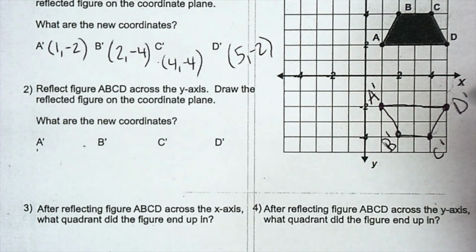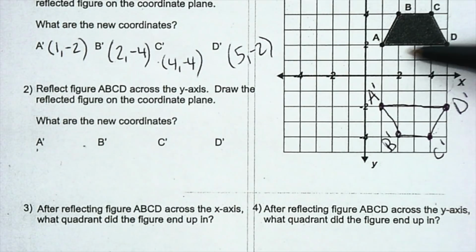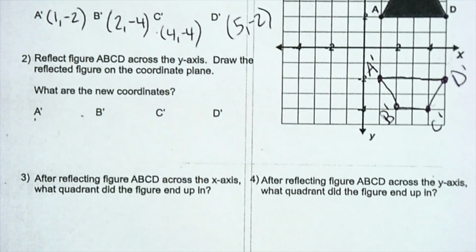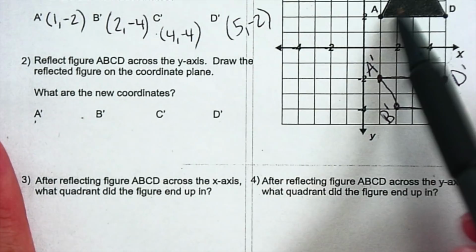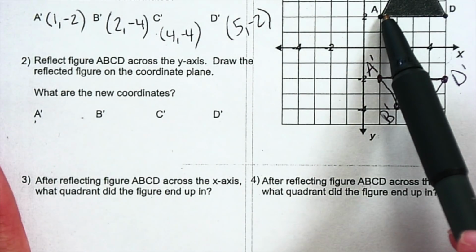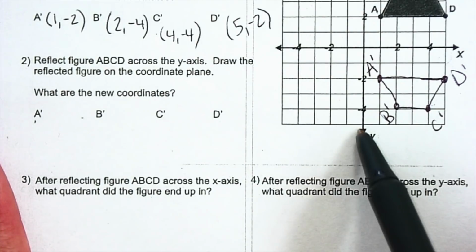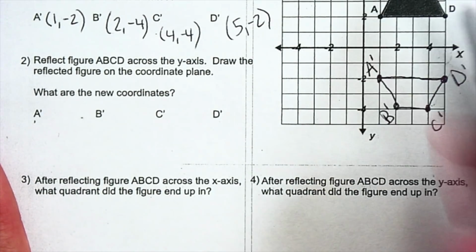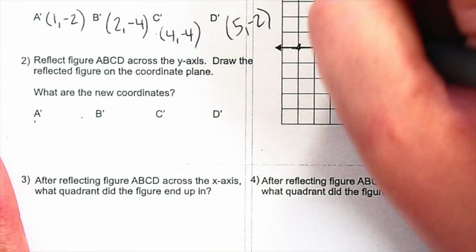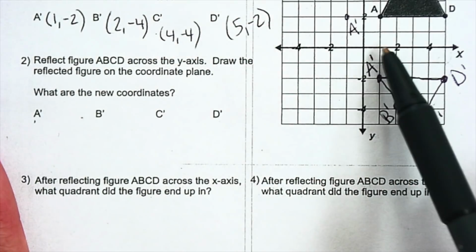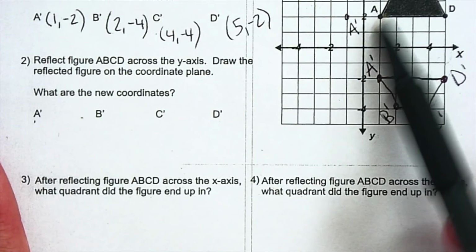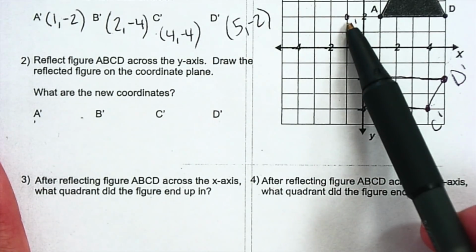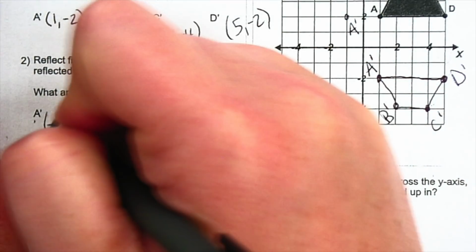So if you notice, you have the same shape kind of flipped over on itself over the x-axis. Now we're going to do the same thing, reflect ABC across the y-axis. So we start with point A, and this is going to be our y-axis. So we go across 1 more. So this should be A prime. Instead of being (1, 2), we're now (-1, 2).